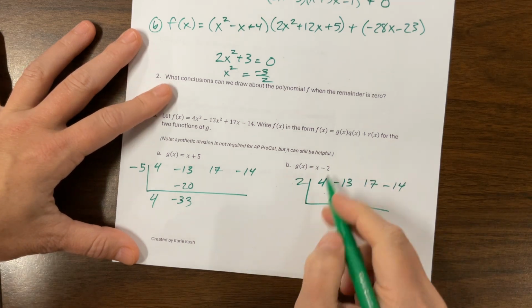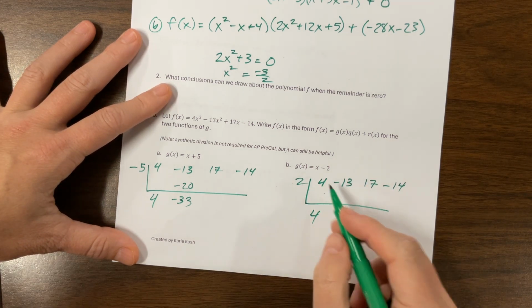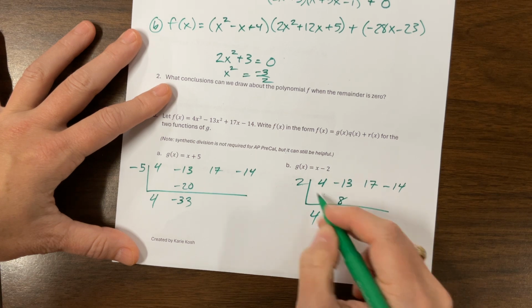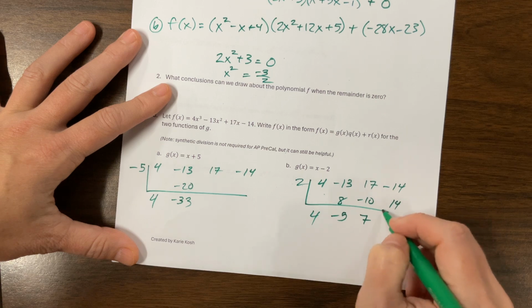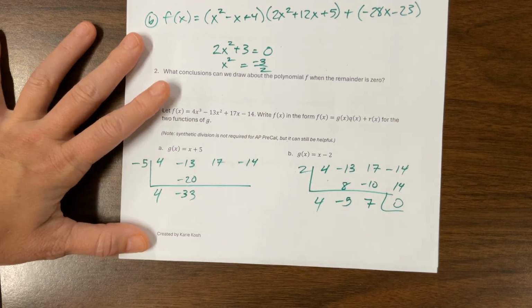Okay, so here's this. Now we bring this down, we multiply 8. That gives me negative 5. We multiply, that gives me negative 10. That gives me 7 times 4. Ah, it did work out nicely. Okay, and that was synthetic division.